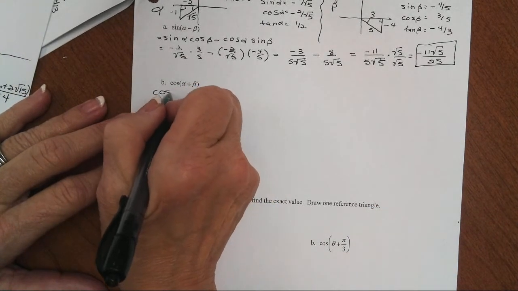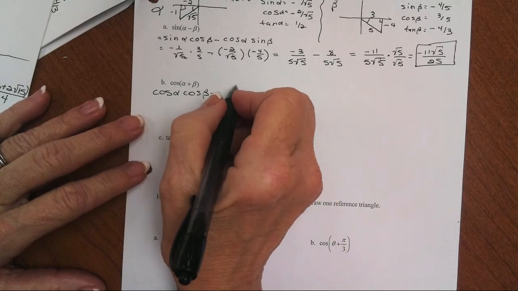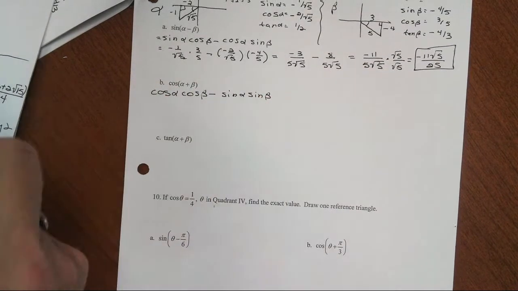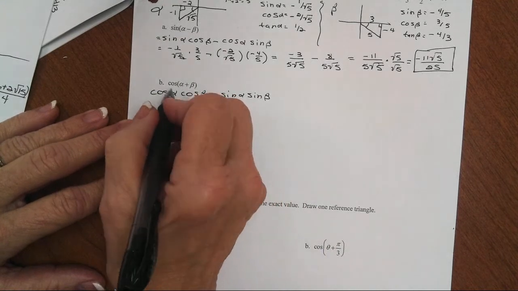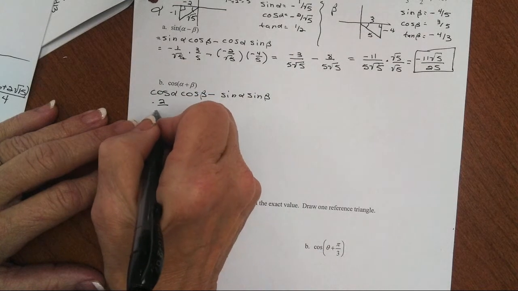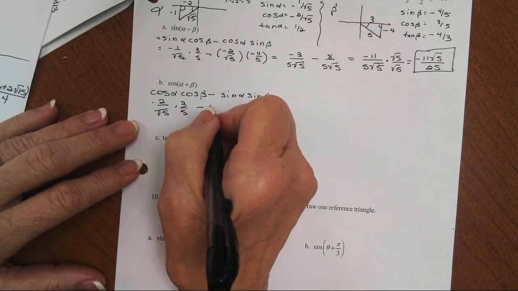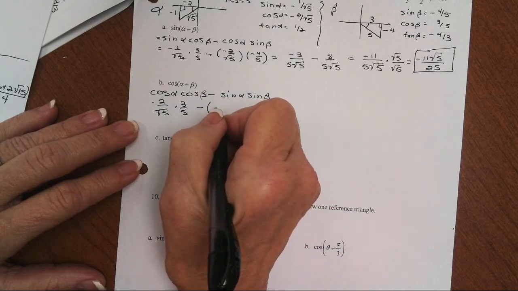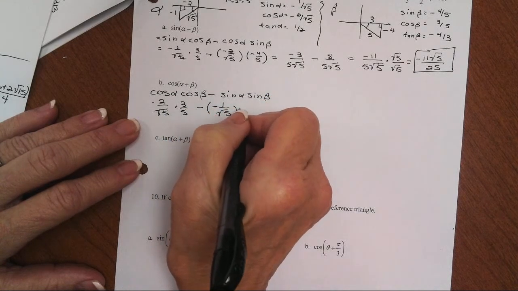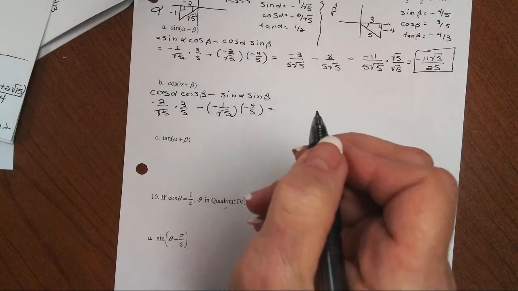Cosine formula first. Cosine alpha, cosine beta, minus, because it's plus alpha plus beta, sine alpha, sine beta, and we'll fill in the blanks. Cosine alpha, just looking up at your values that we've already figured out. So negative 2 over the square root of 5 times 3/5 minus, I'm going to put that in parentheses because it's a negative sine of alpha, so negative 1 over the square root of 5 times negative 4/5.